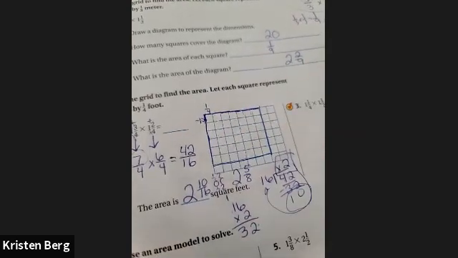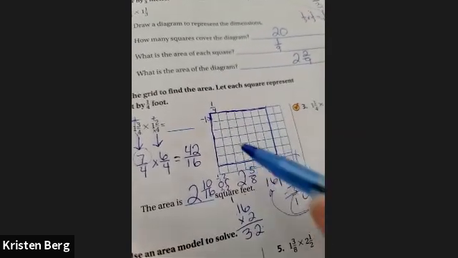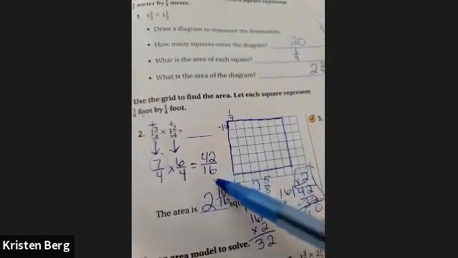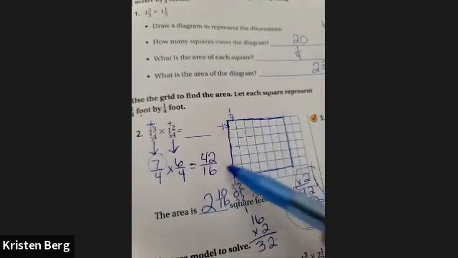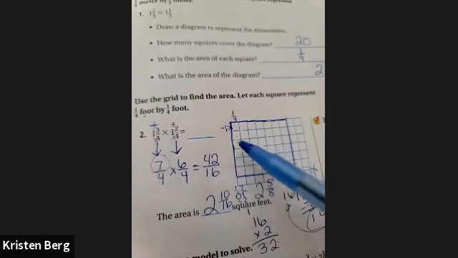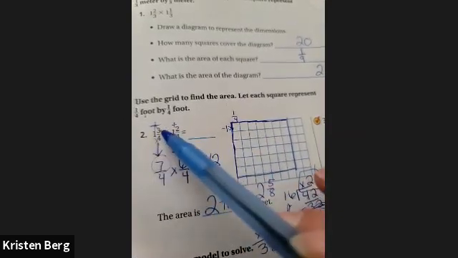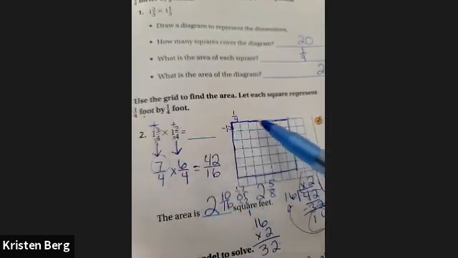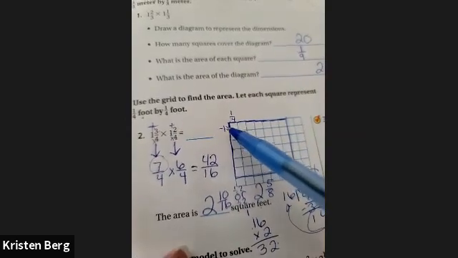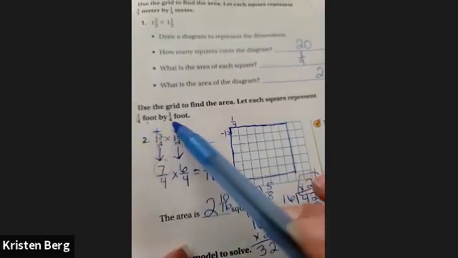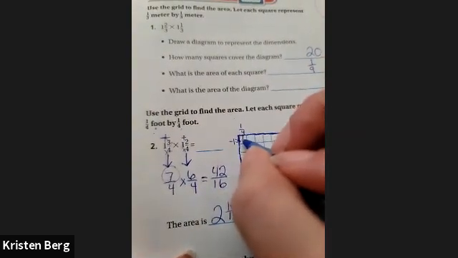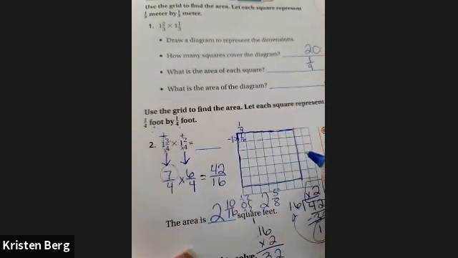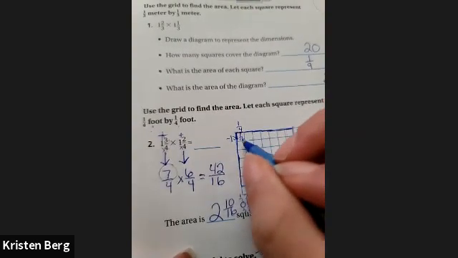I'm just showing you, it is just so much easier just to do that. Really, they wanted you to count by fourths until you got to 1 1/3, and then do the same thing over here. Then they wanted you to do 1/4 by 1/4 would be 1/16 for each of these, because 1/4 times 1/4 is 1/16.